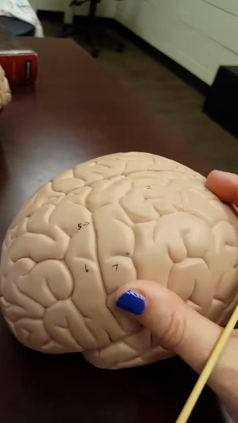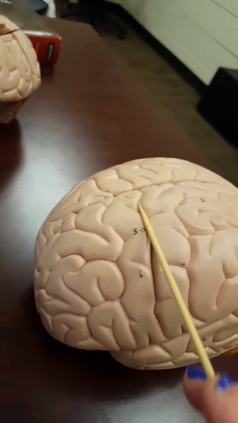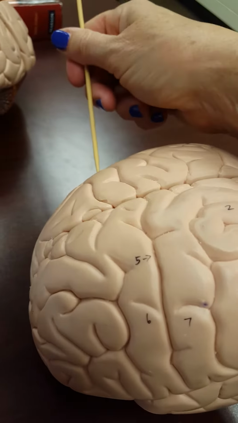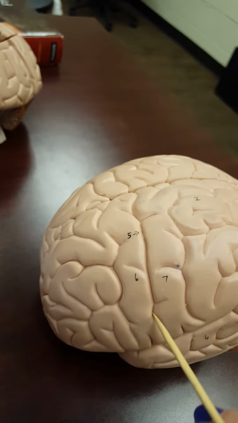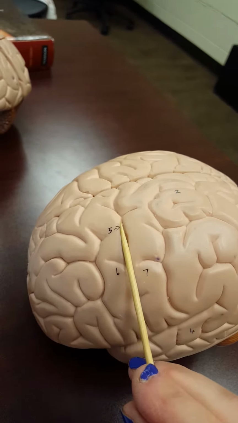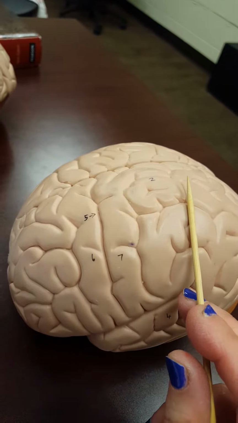Now, on the surface of the brain, you'll notice that there is a sulcus that runs across both hemispheres, and this is referred to as the central sulcus. It actually helps to demarcate the frontal lobe and the parietal lobe.